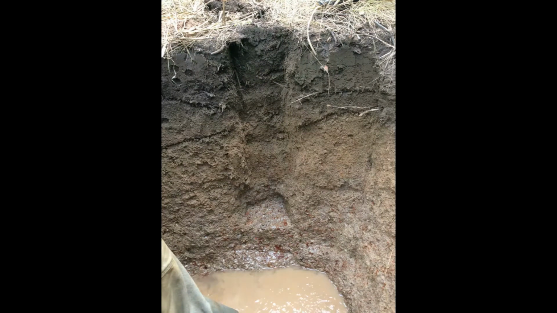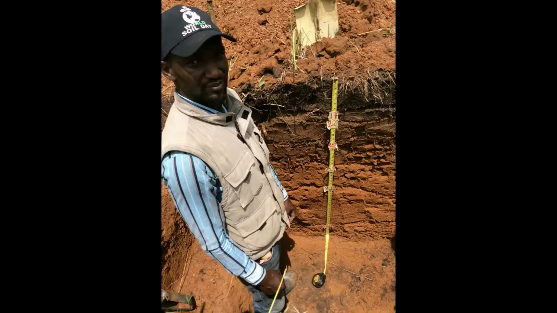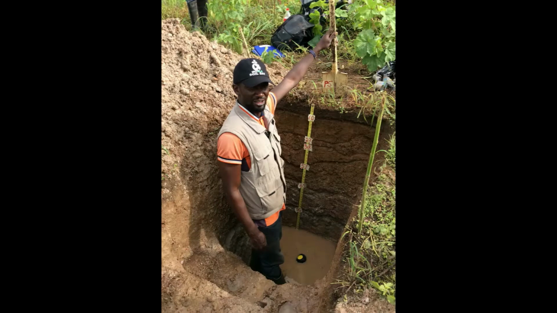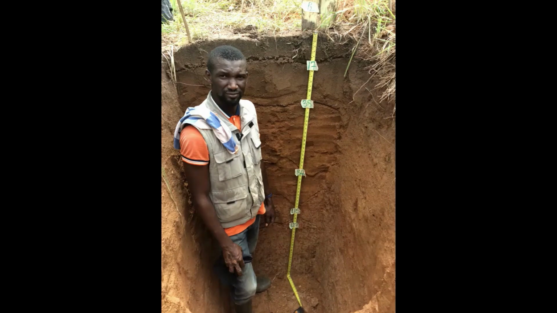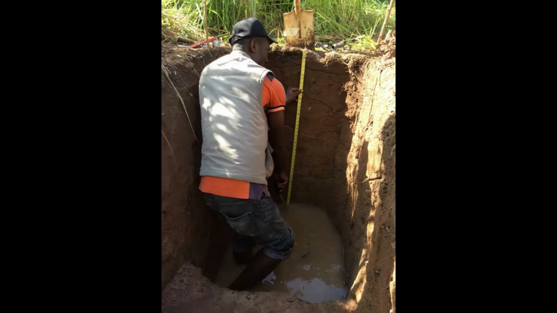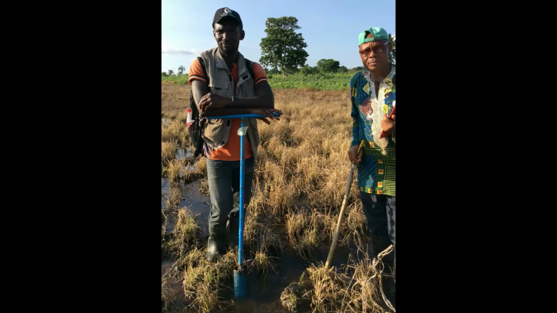the profile before assessments. In this particular profile, you can see there's an upland profile with absolutely no water at the bottom. Here you have little water at the bottom, here no water at all. These soils are different and they are located in different sections, different physiographic units of the site.